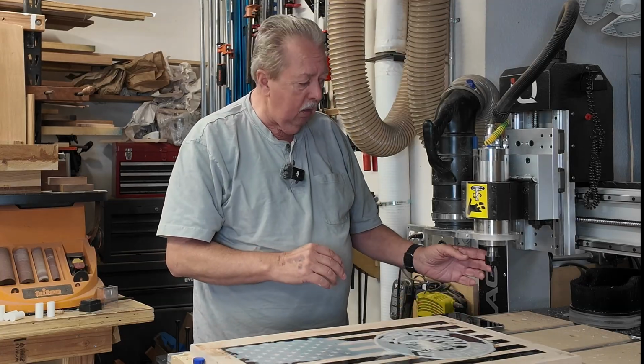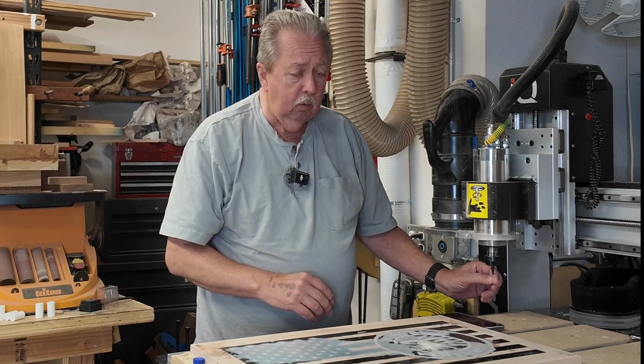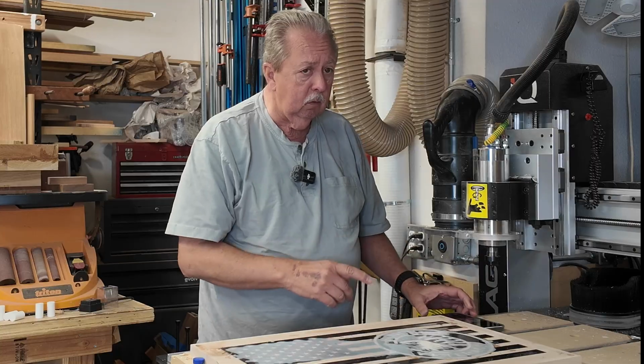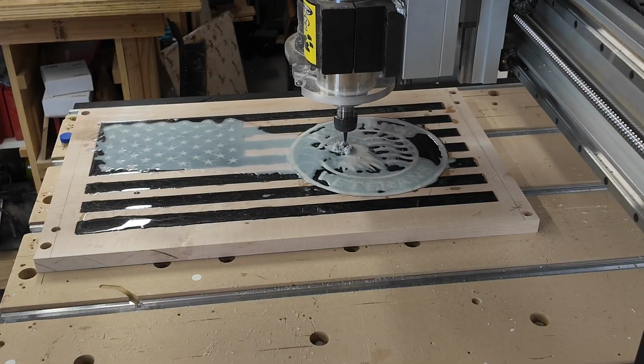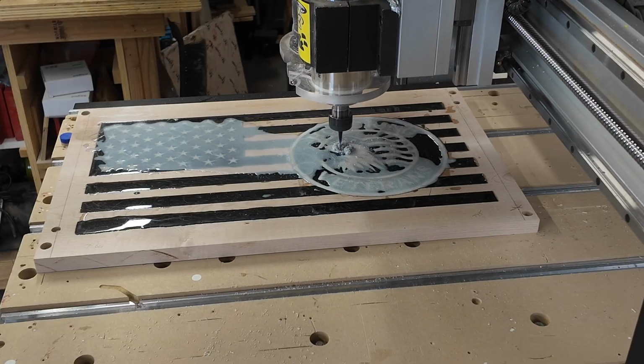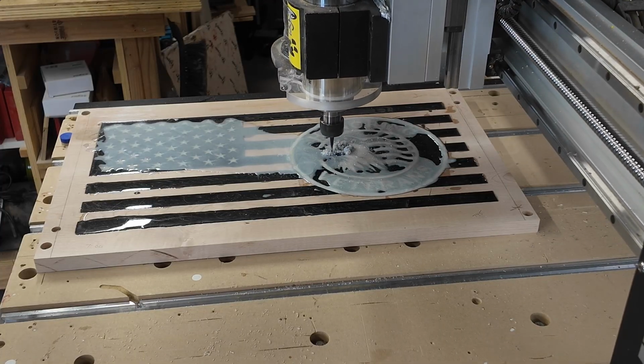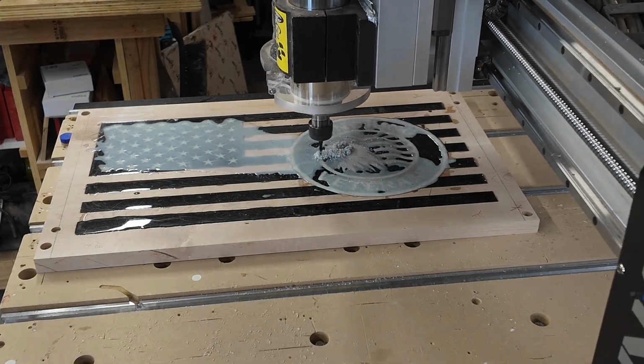We're going to start with a 46280 bit, which represents my V-bit, and then I'll switch over to an O-flute bit and a 1/8 inch downcut bit. All right, so I've actually started the yellow carve now. So this is the first path. We're getting ready for the yellow in this flag.